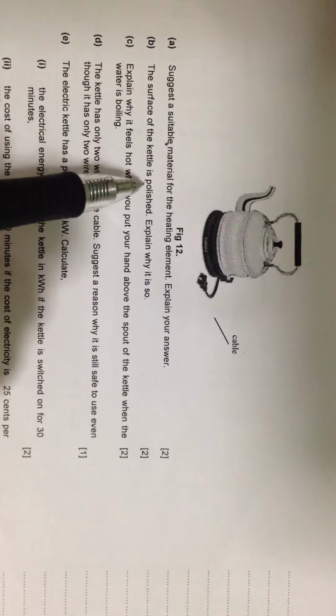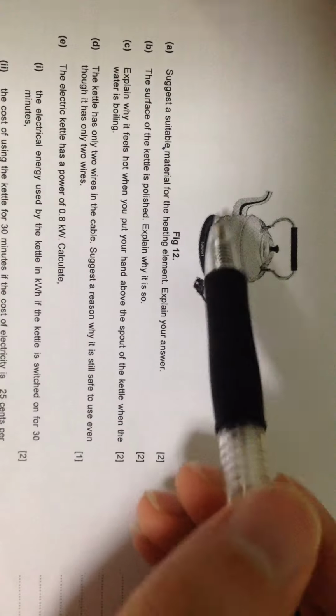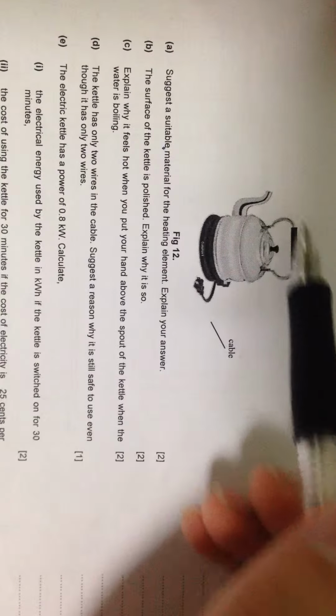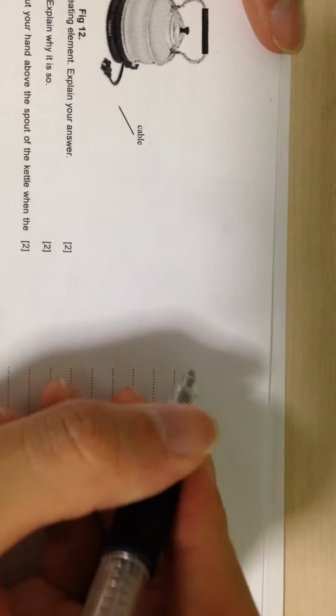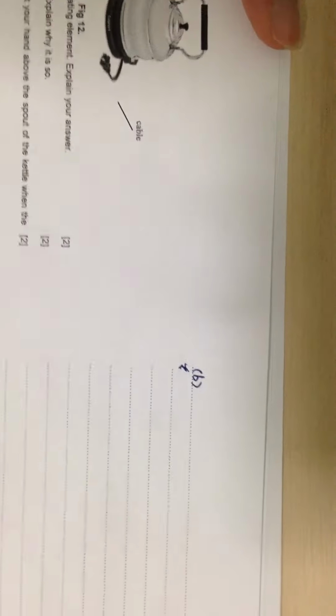The surface of the kettle is polished. Explain why it is so. Now, when you boil, you must be able to understand what the function of a kettle is. It is to heat up the water, and you want to keep the water warm as long as possible. So if you want to keep the water warm for long, I will just write it down. So for your part B, I'm writing down the thought process so that you learn how to think logically and derive and deduce your answer. So the purpose of the kettle is to keep water warm, right? You want to heat up the water and you want to keep the water warm for a long time.